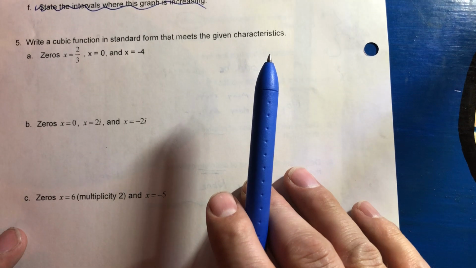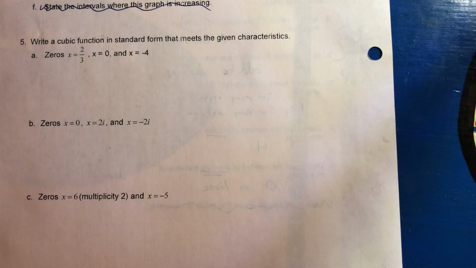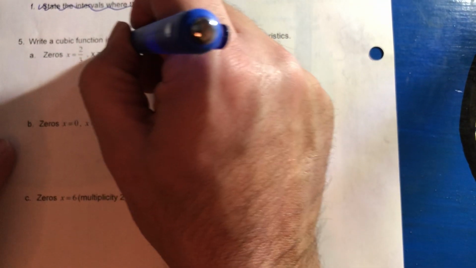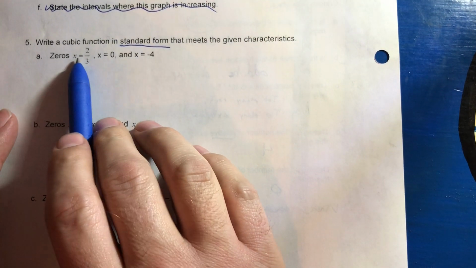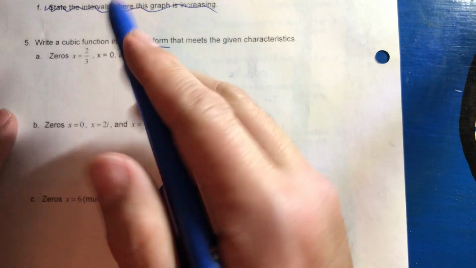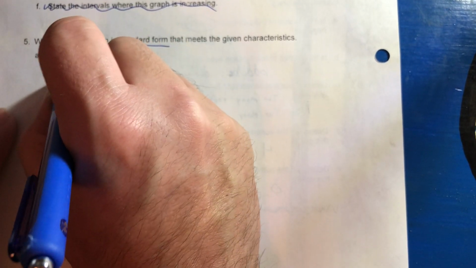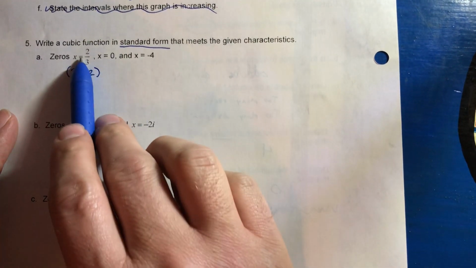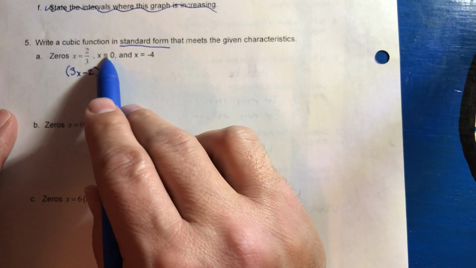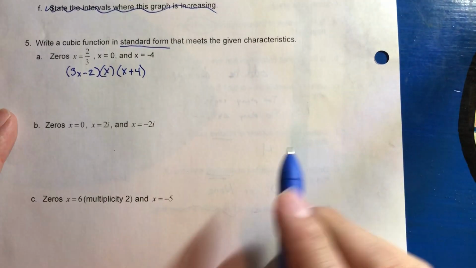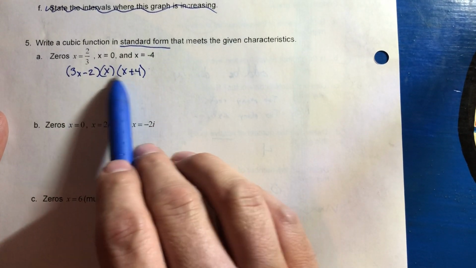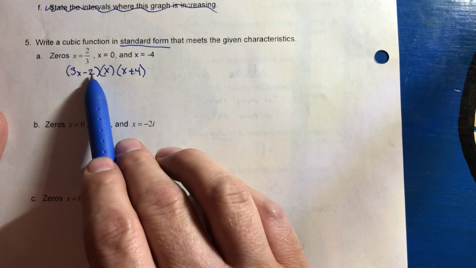All right, looking at number 5. So now we want a function in standard form. So we first have to take these roots and write them as a factor. Okay, so for a fraction like this, we're simply going to change that to 3x minus 2, because it becomes the opposite. X equals 0 is just simply x, and then x equals negative 4 becomes x plus 4. All right, and then to write it in standard form, so this is factor form, I'm going to multiply out. So I just work 2 at a time.